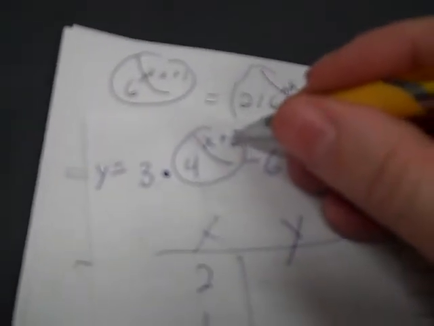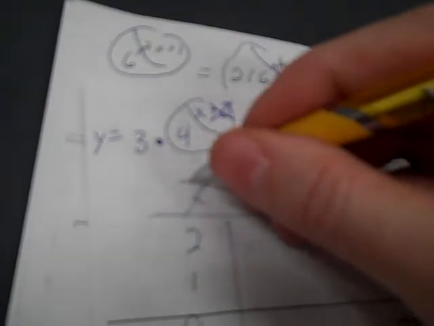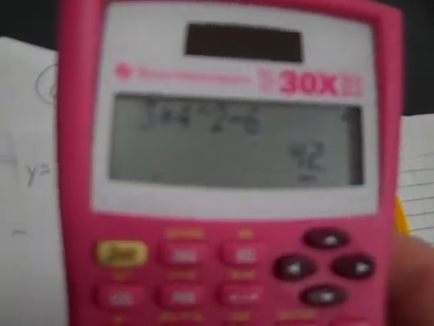Okay, I don't want that plus 2 there, so cross it out and just put minus 2. Okay, and now you can do these inputs. Don't minus 2 yet until you get your y column filled out. 3 times 4 to the power of 2 minus 6 is 42. Power 1, 6. Power of 0. 4 to the 0 power is 1, so it'd be 3 times 1 minus 6, negative 3.